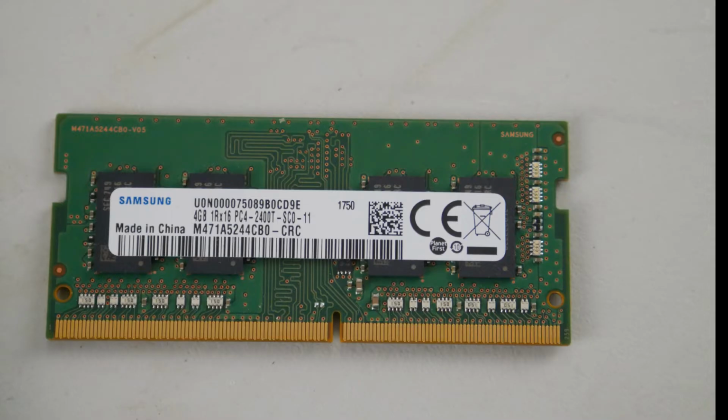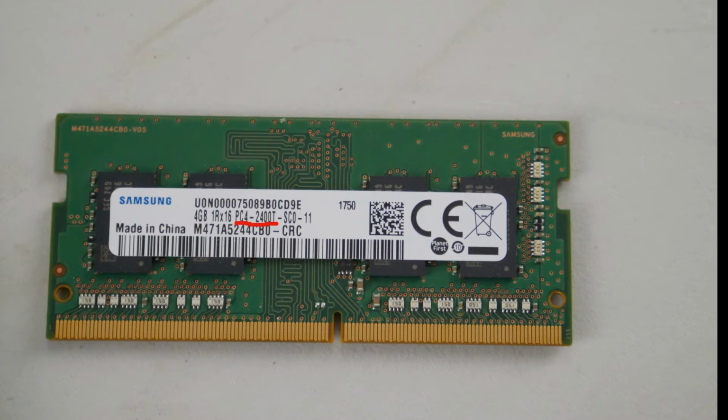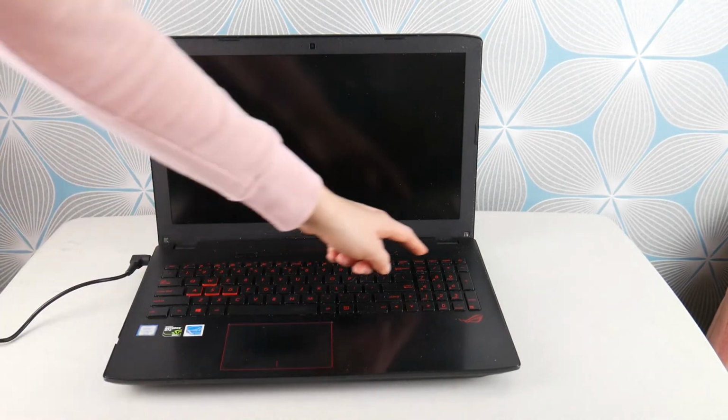This is what your RAM stick looks like. You'll need to order a RAM in whatever gigabytes you need, and that is the number that you need, PC4 2400 or something similar sounding to that, because that is a part number.